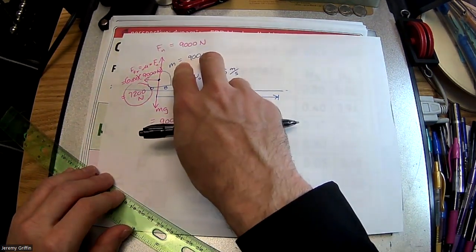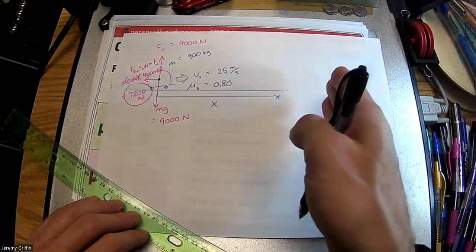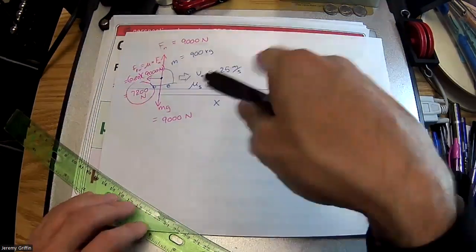The mass of the car, right? What if this car was twice as massive? Would it still be 39 meters to brake to stop? Yeah, right. I'll show you that later.